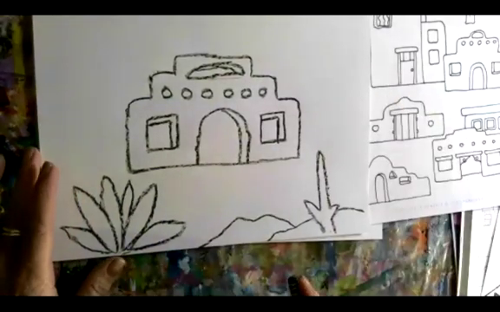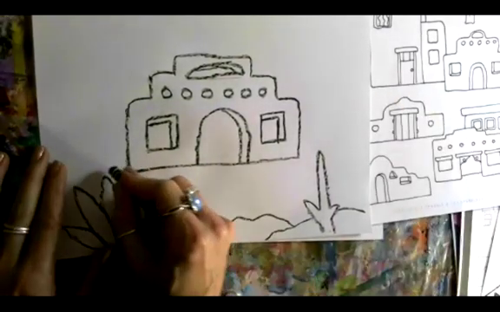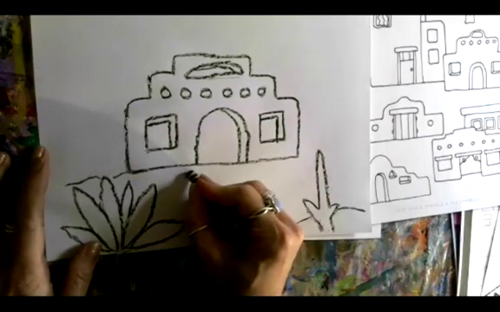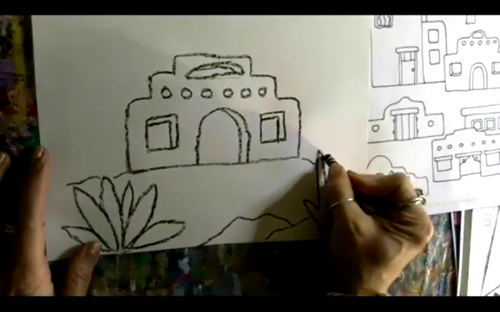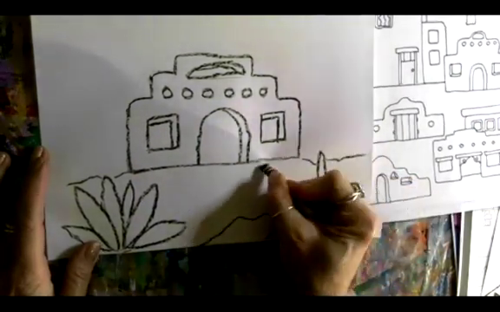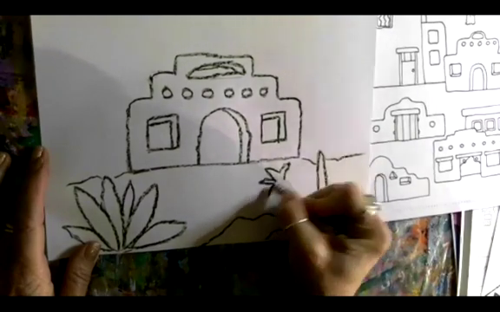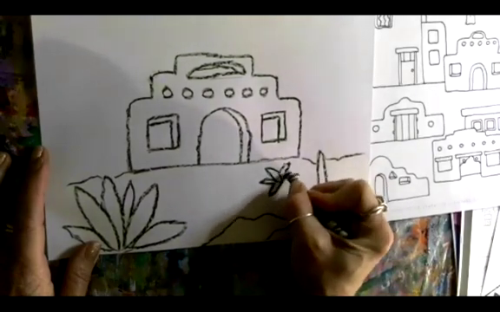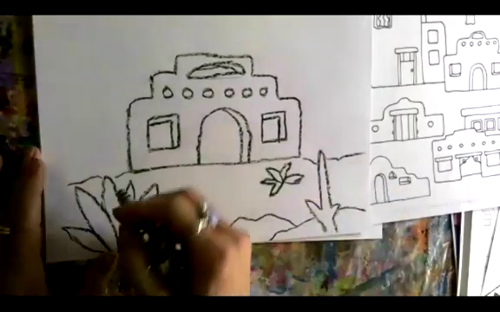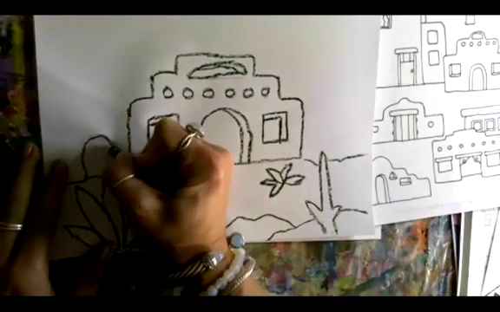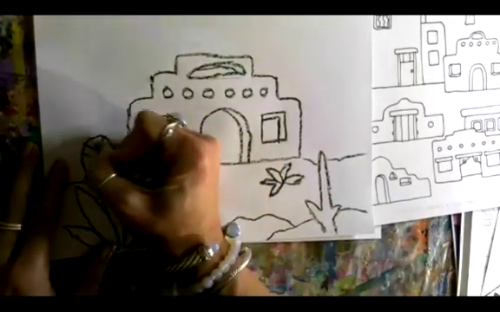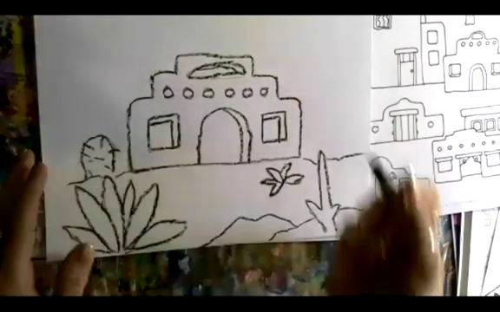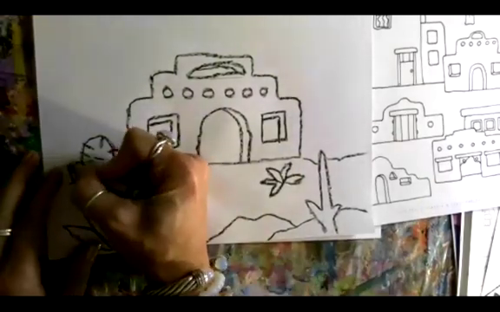Awesome. Okay, now I'm going to add just some more of that rocks and ground line so my adobe doesn't look like it's floating. So maybe I have another one of those plants right here in the center. Maybe there's a prickly pear over here, cacti. One or two, I'll make two.